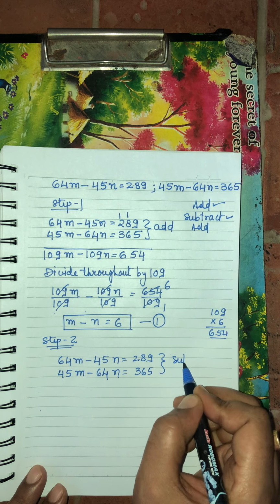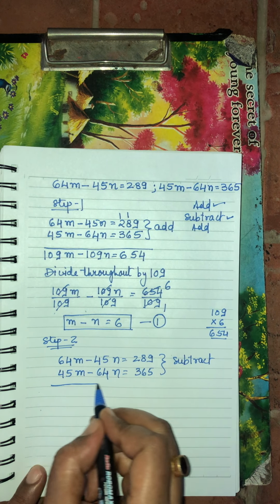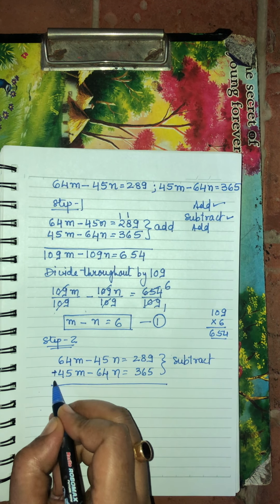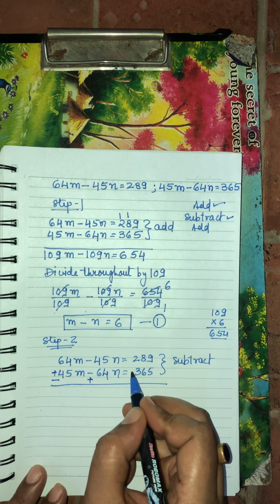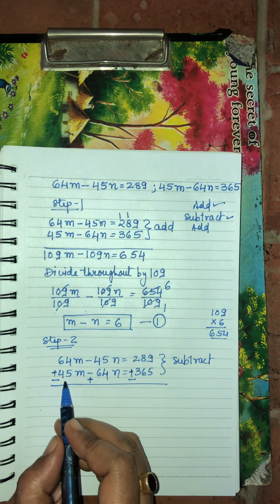The subtraction changes the signs. So this positive becomes negative, negative becomes positive, again positive becomes negative.